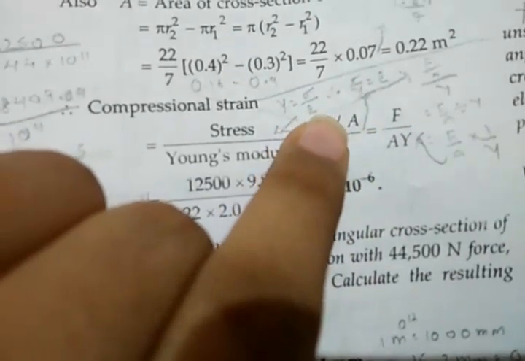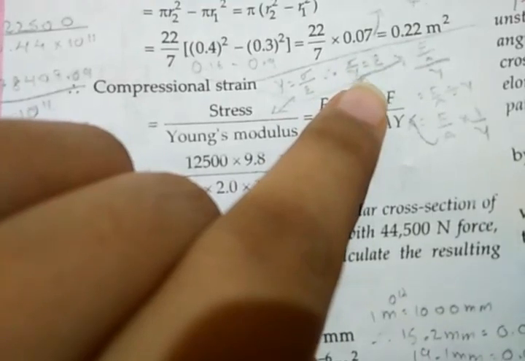We have to find the whole strain, we don't have to find the delta L. So force upon area is the stress, divided by the modulus, so force upon area into the reciprocal. That's how we can get these calculations.